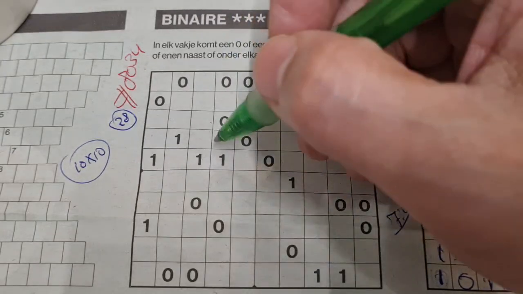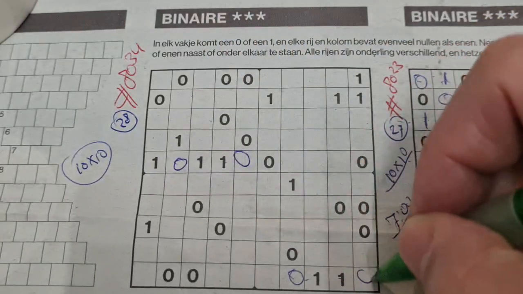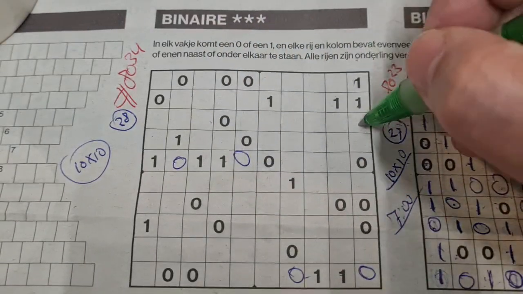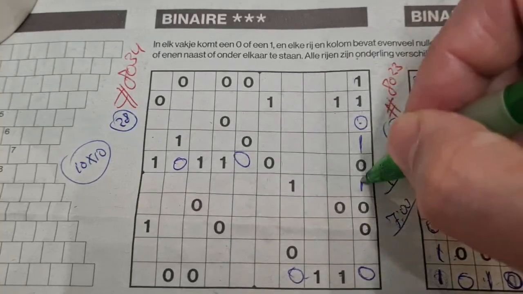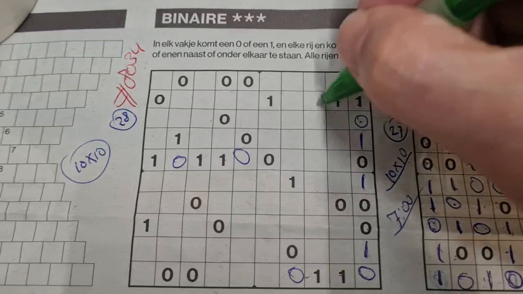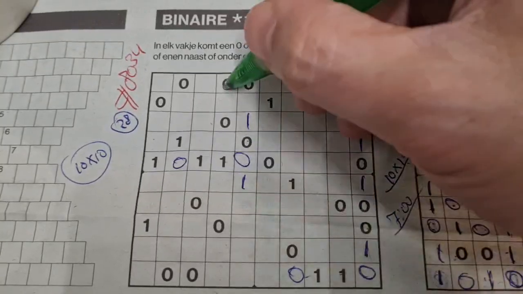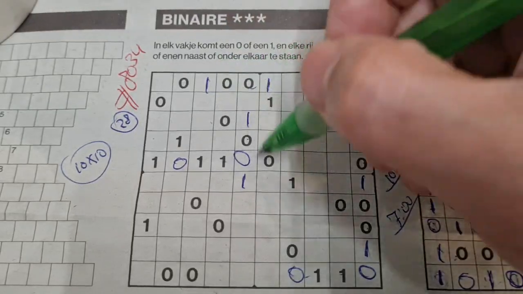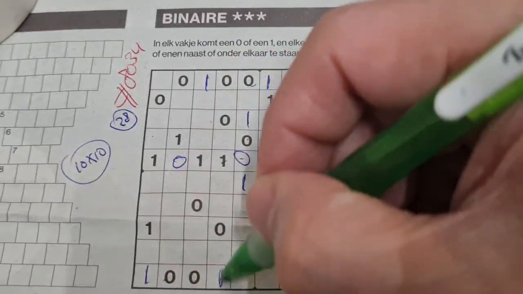Let me start with the double ones. Double one, here no, there no. Double ones, here no, there no. 1, 2, 3, 4, 5 O's, so the rest are ones. Double ones, here no, there no. Okay, now the double O's. Double O's, here one, there one. Double O's, here one, there one.